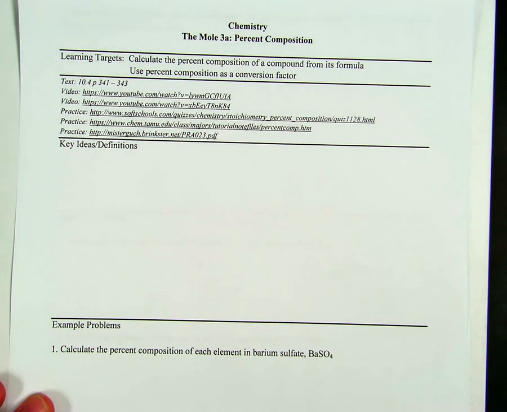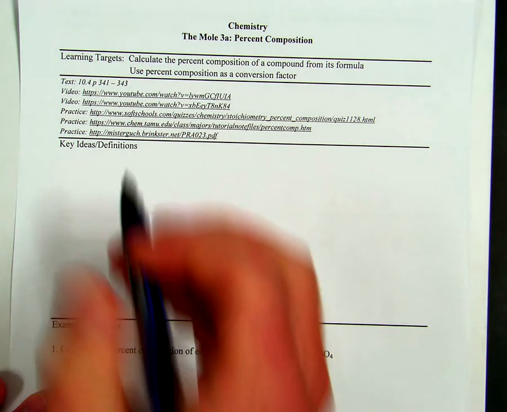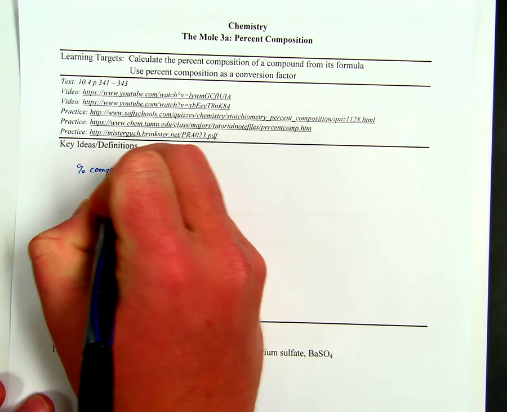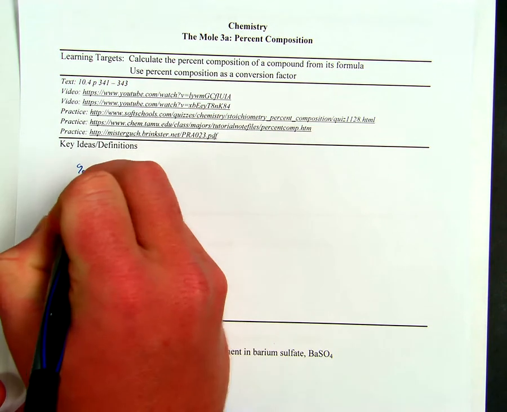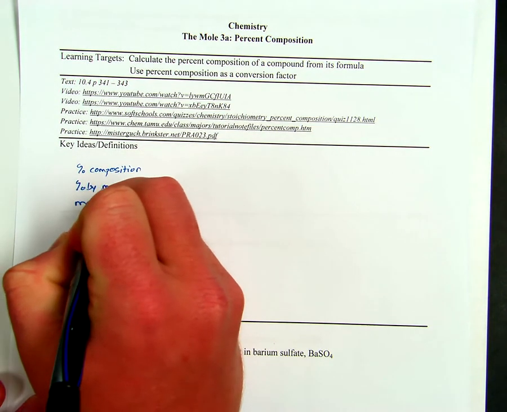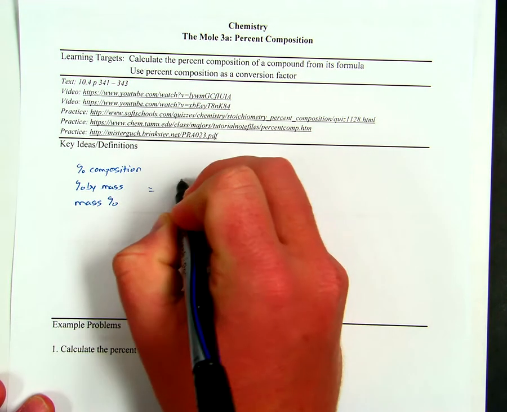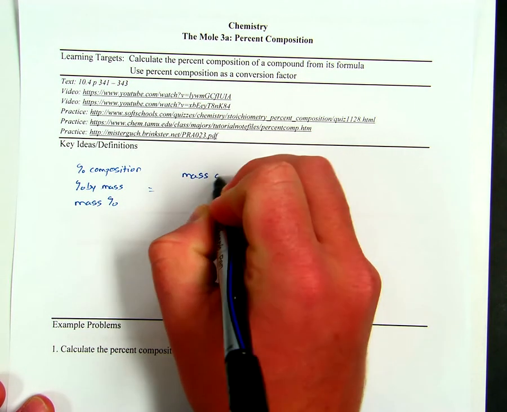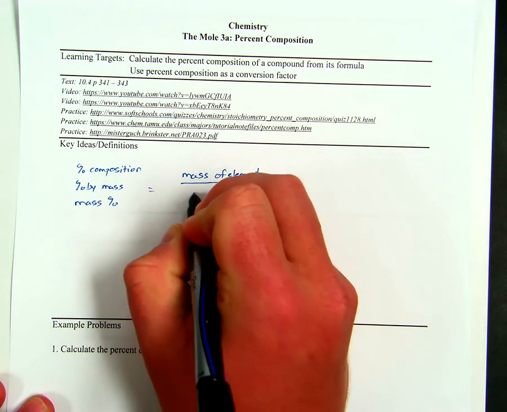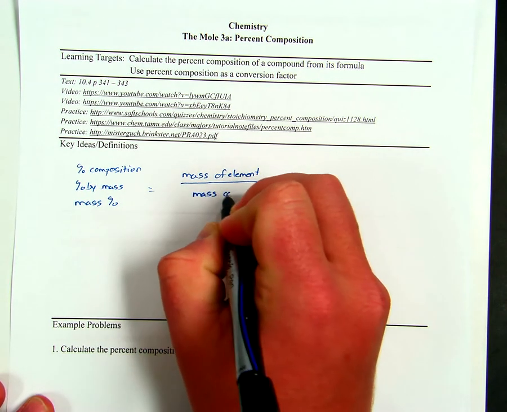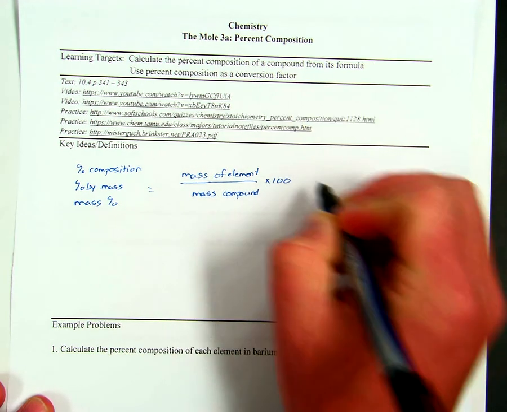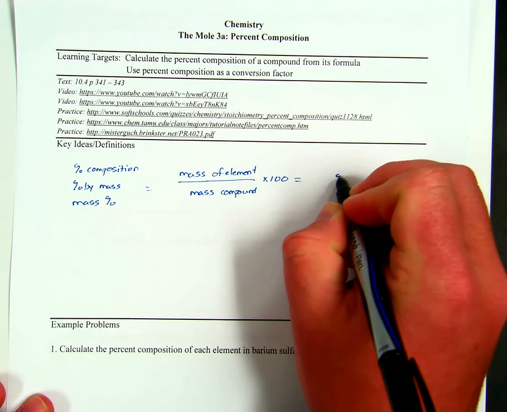The whole key idea of what we're doing here, percent composition, has several other names. Percent composition would be one of them. Percent by mass, mass percent. All these are the same thing. It's always equal to the mass of some element divided by the mass of the compound that it's in. So it's a ratio, and then we just multiply it by 100 to give ourselves a percentage. So that would equal the percent composition.